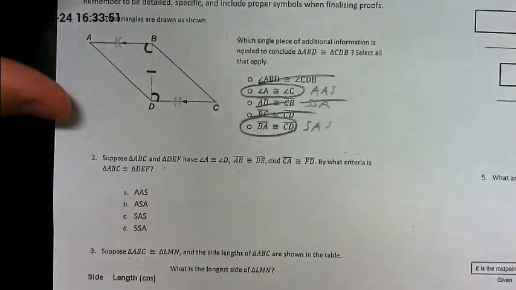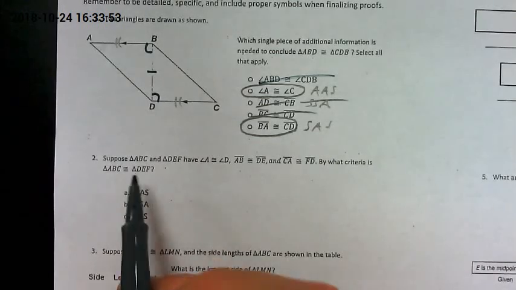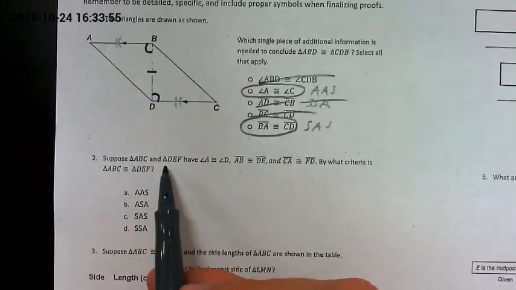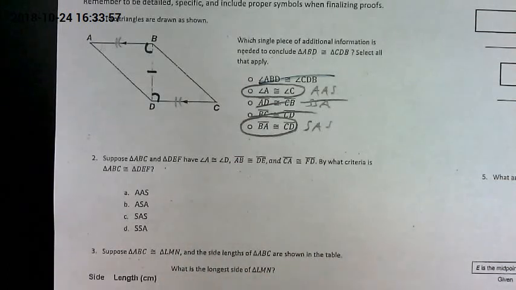For number 2, we have triangle ABC and triangle DEF have all these different things that are congruent. Which criteria is it?